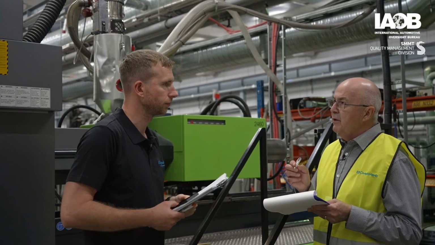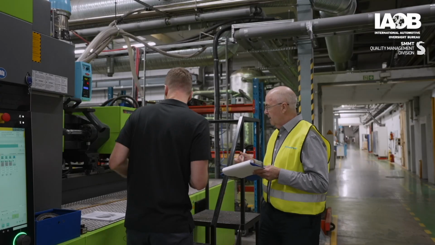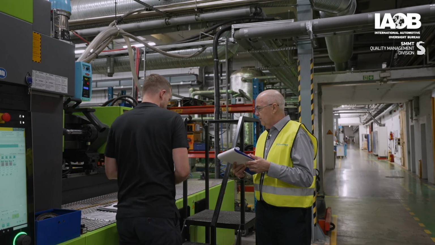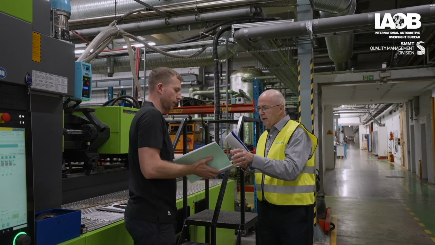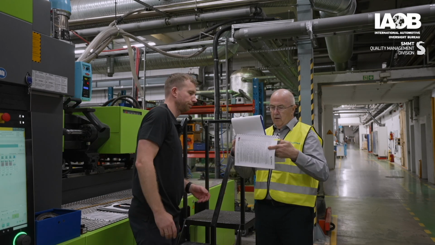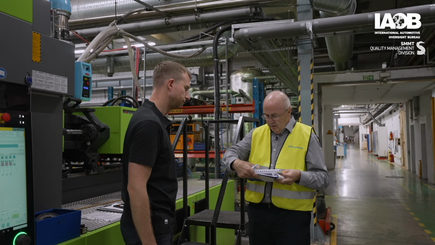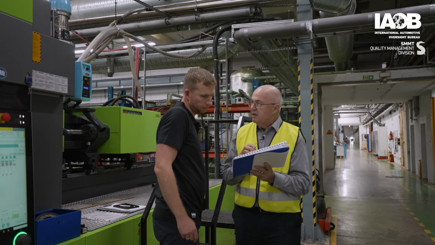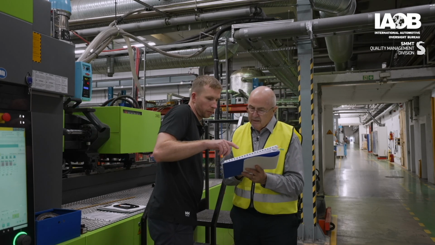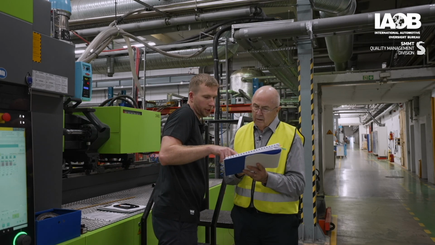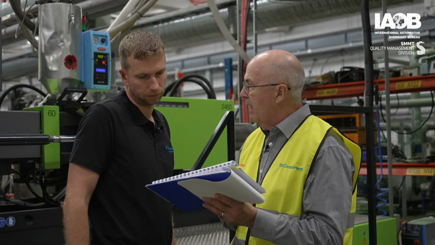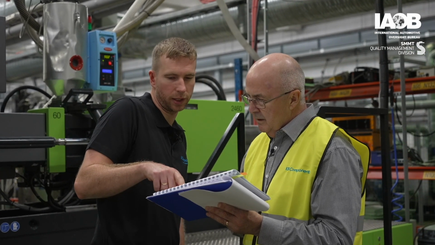And can I see the control plan? Yes. Here we go. Okay. So the temperature, what's the nominal temperature for this? The nominal temperature is 90 degrees. And what's the tolerance on that? It's plus minus 10 degrees.